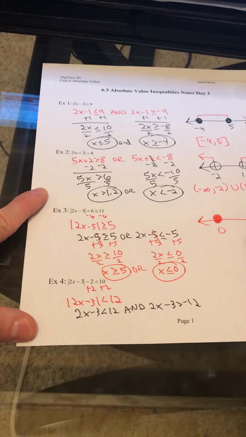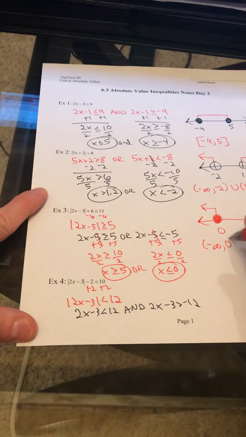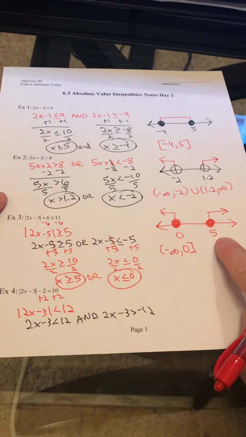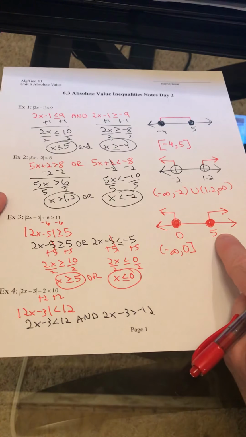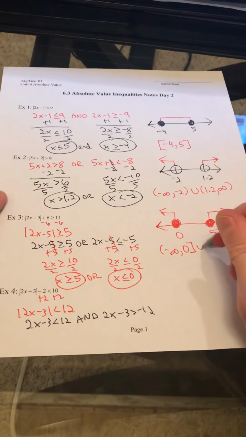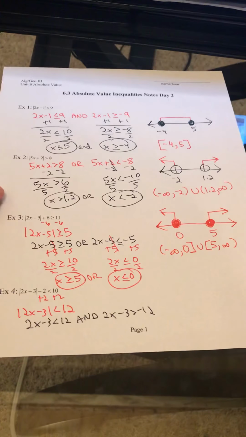Greater than or equal to 5, points right. Less than or equal to 0, points left. Again, pointing left means it goes to negative infinity, stops at 0, closed dot, gets a bracket. Again, the 5 points right. I realized I was drawing something that you couldn't see on the screen because the 5 is greater than. Again, a broken interval, union. 5 has a bracket for a closed dot, and it's pointing to positive infinity.